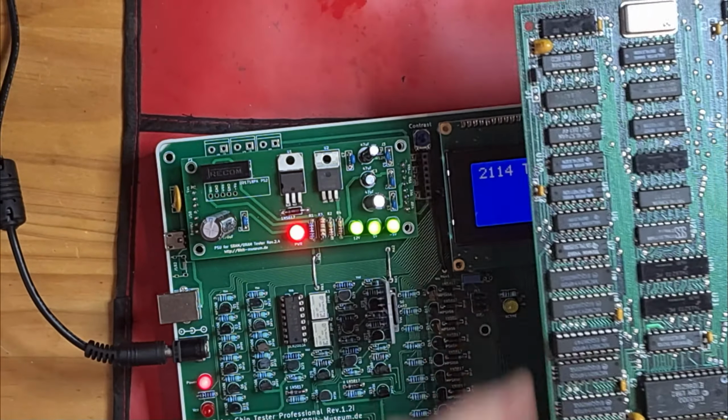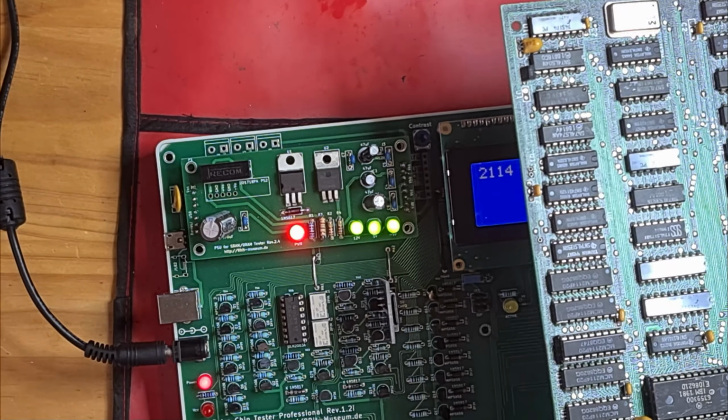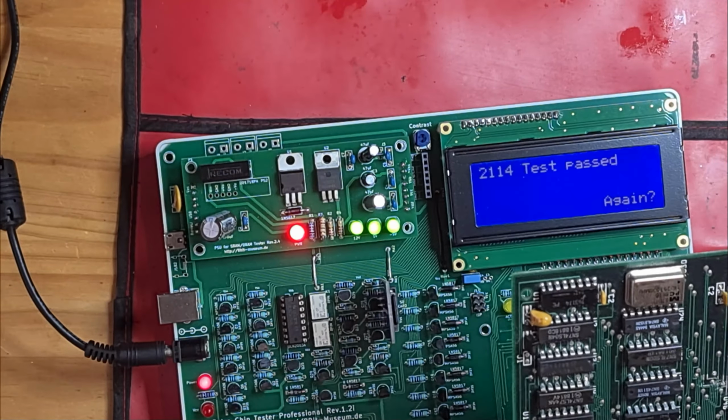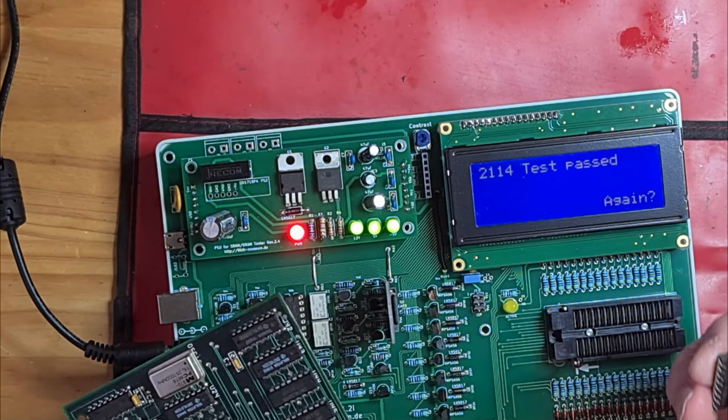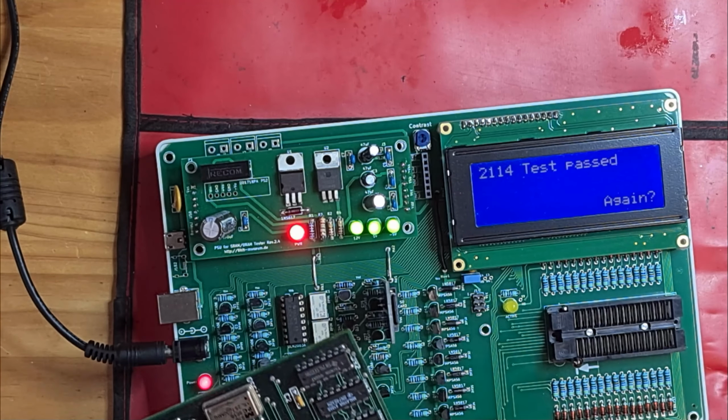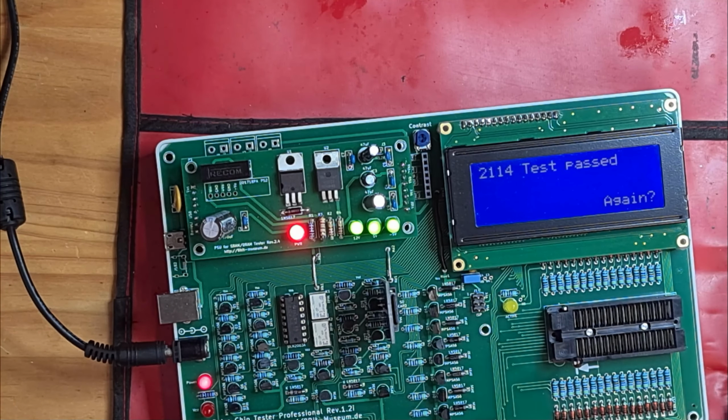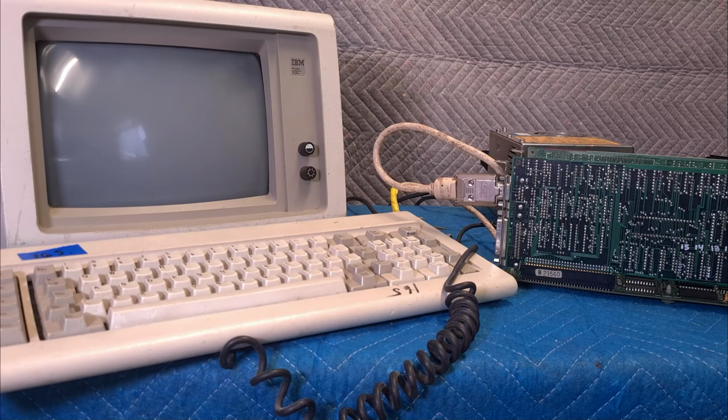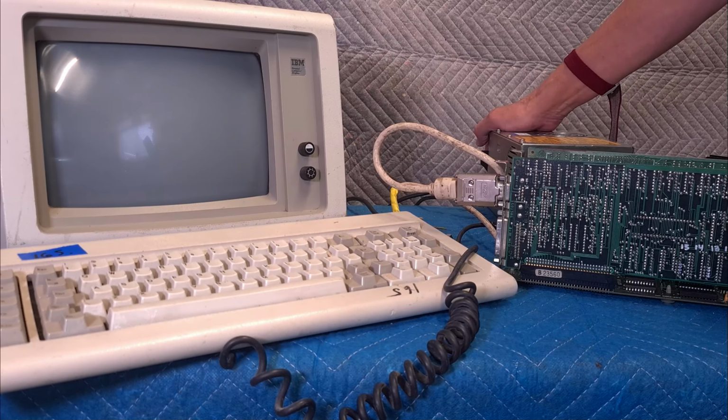Well, let's put it in the PC and see if anything's changed. Yeah, the one we suspect is faulty tested fine. Bugger. I put the MDA adapter back into the motherboard with the new SRAM, which tested good in the Retro Pro tester, but so did the old one. So maybe there's something else wrong, but we can only try and see if it works.